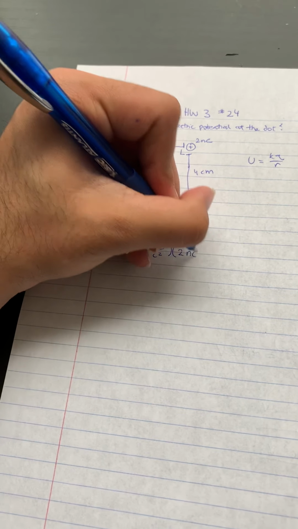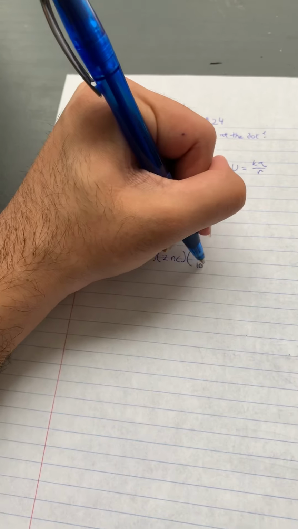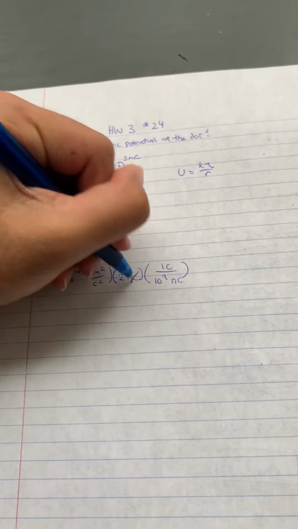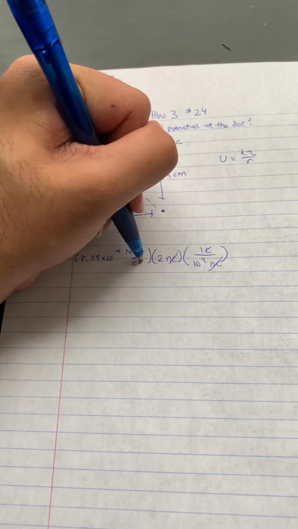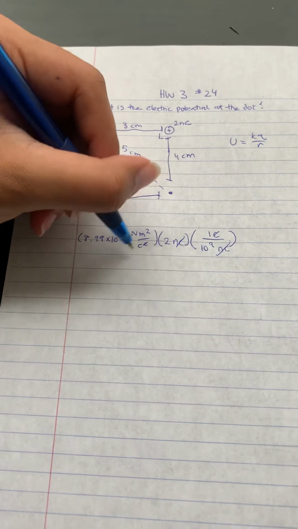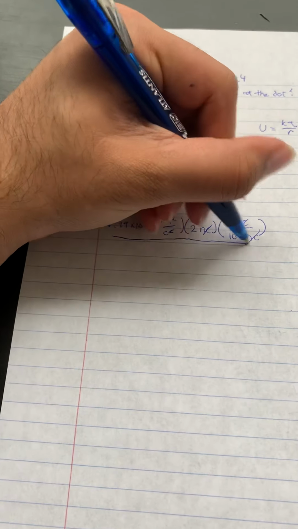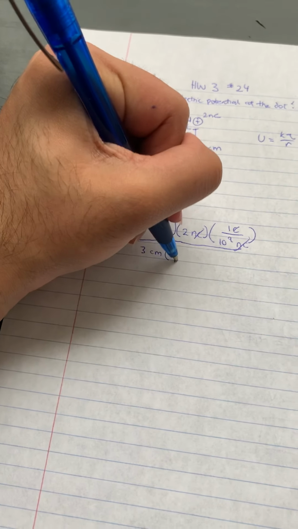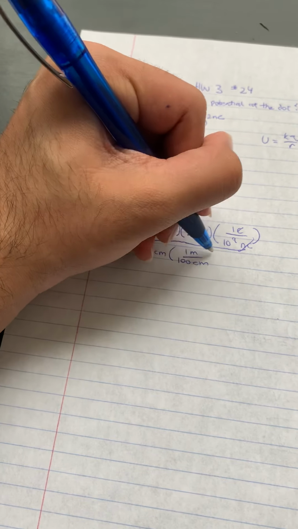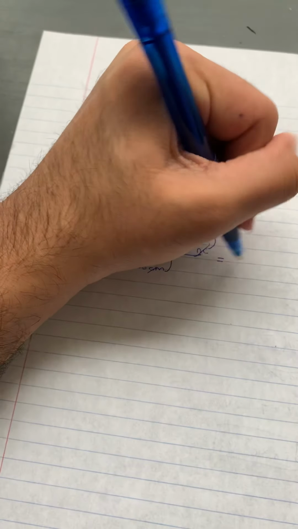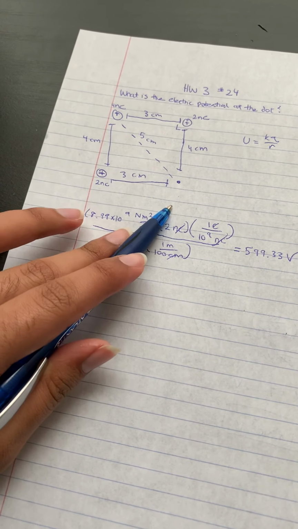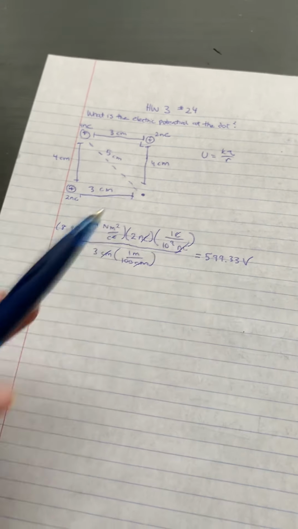The charge is 2 nC, but we need that in coulombs only. And we know there's 10 to the power of 9 nanocoulombs in 1 coulomb. This way the nanocoulombs cancel out, and you have C's cancel out with only 1 C remaining on the top. And you divide that all by the distance from here to here, which in this case is 3 centimeters. And we also want that in meters. So we know there's 100 centimeters in 1 meter. If we do all of that, we find that the electric potential from this part to this part is 599.33 volts.